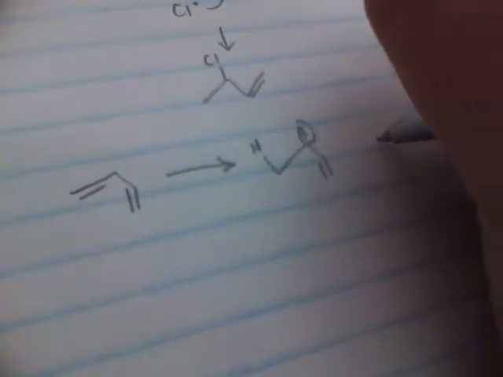And if I do that, I will then get this, and I can write a resonance structure for that, which again will give me the terminal chloro compound, but now the double bond is Z.